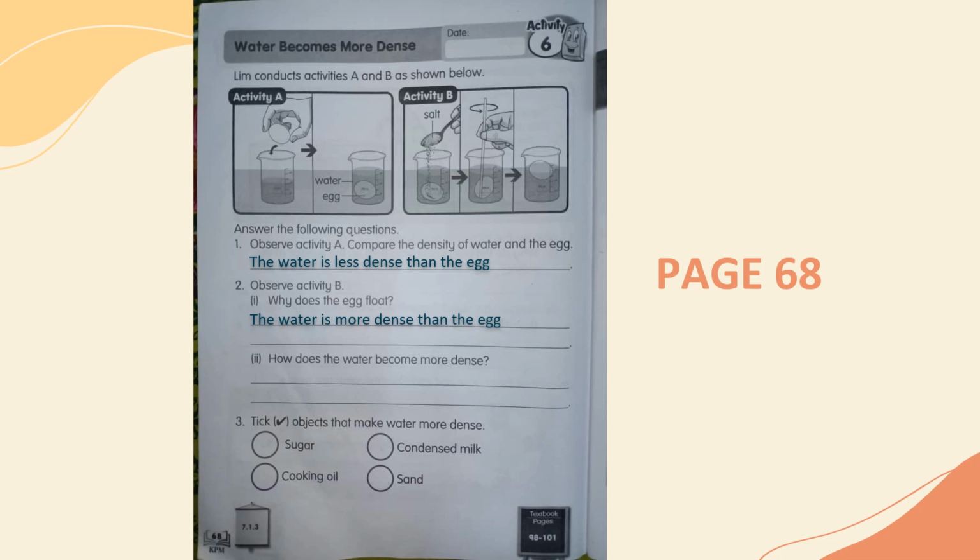Tick objects that make water more dense. Is it sugar or condensed milk or cooking oil or sand? I want you to tick the correct answer. So that's all, 3 pages only.